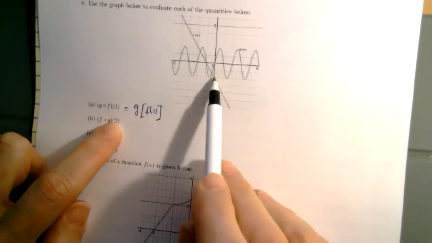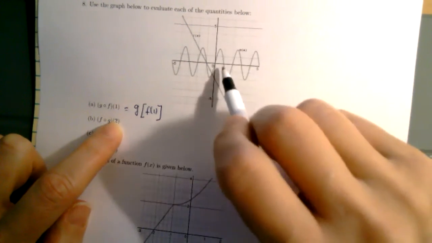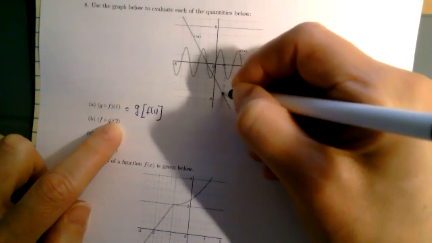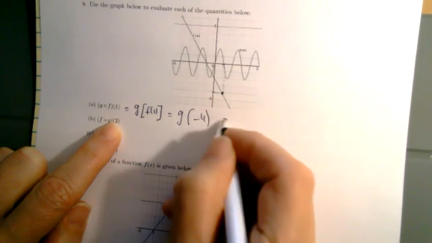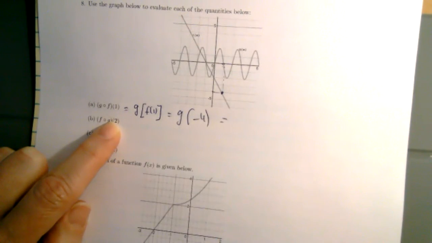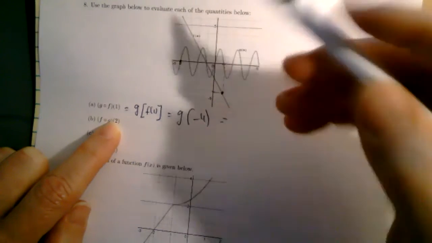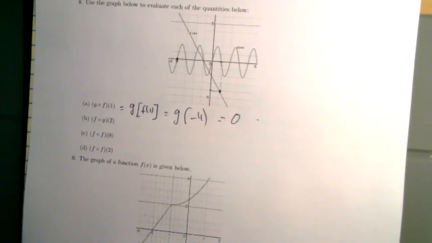So my graph is telling me that's 5, that's 1. According to the graph here, f of 1 is minus 4. So that's g of minus 4. And then I go back to the graph. What does g do to minus 4? g of minus 4 is equal to 0. So you basically follow the graph.